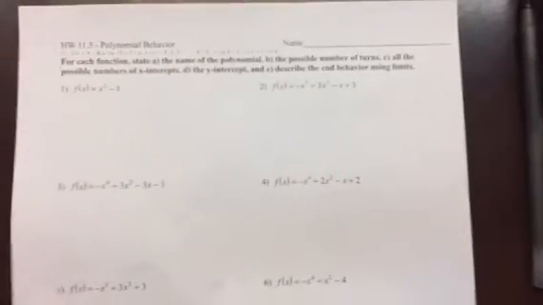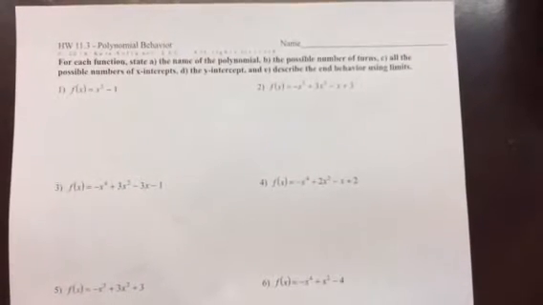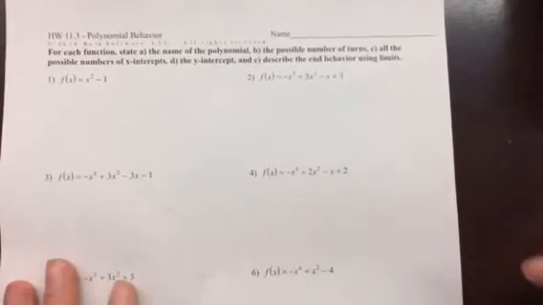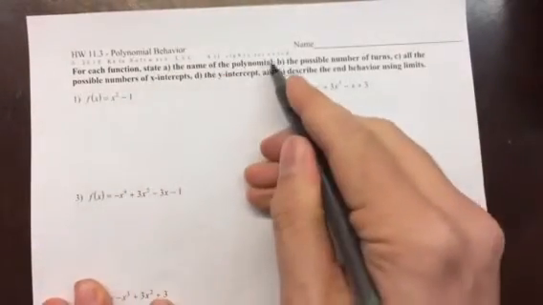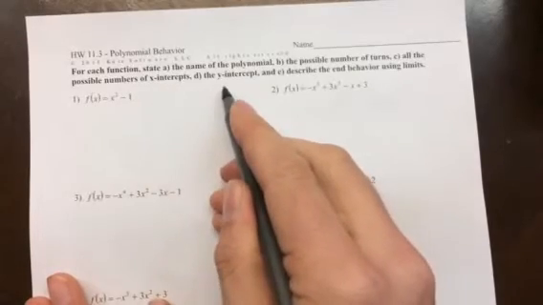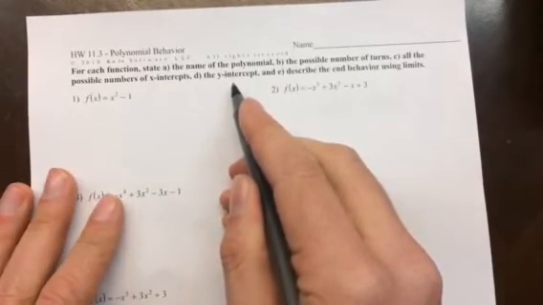All right, in homework 11.3, we're looking at polynomial behavior. We're seeing what we can see just from the standard form of a polynomial. I'll do a couple of these here. We're going to state the name of the polynomial, the possible number of turns, all the possible numbers of x-intercepts, the y-intercept, and describe the end behavior. I'll do one of these.